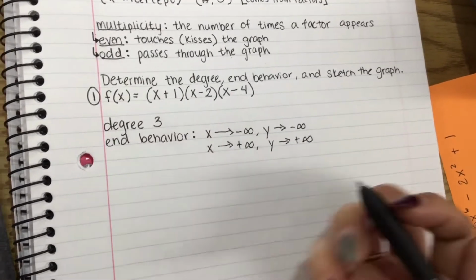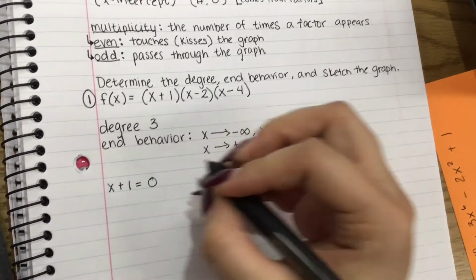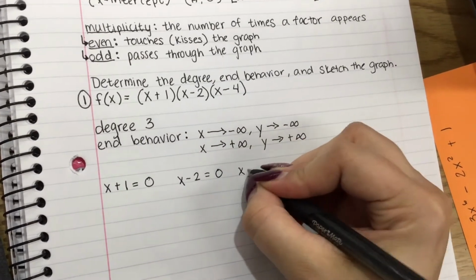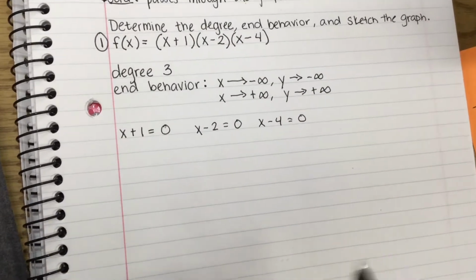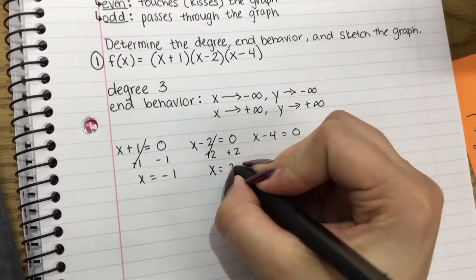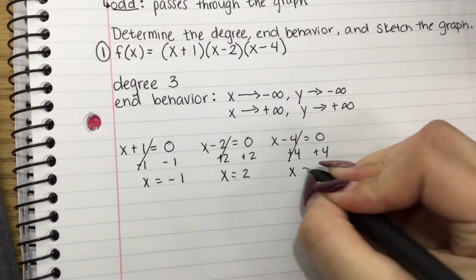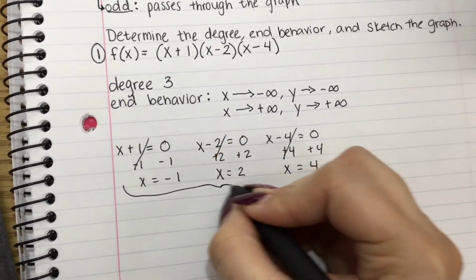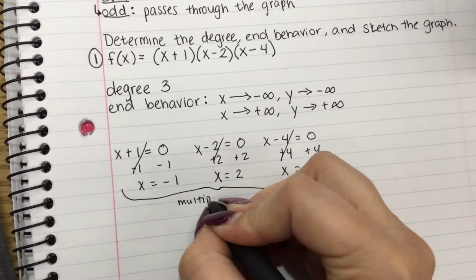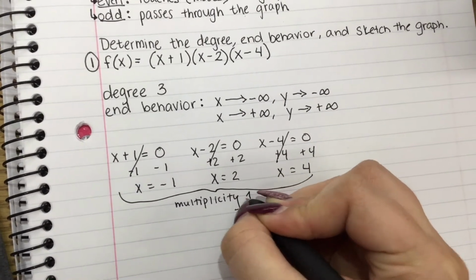Now, in order to sketch the graph, I want to find the zeros of this function. Luckily, this has been given to us in factored form, so all I need to do here is set each one of those factors equal to 0. As we're solving these 3 equations, we're going to find that x is equal to -1, positive 2, and positive 4. Those are my 3 x-intercepts. So I could write those as points, (-1, 0), (2, 0), and (4, 0). These all have multiplicity 1 because each factor only shows up one time.